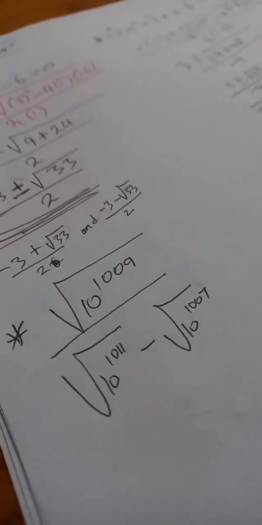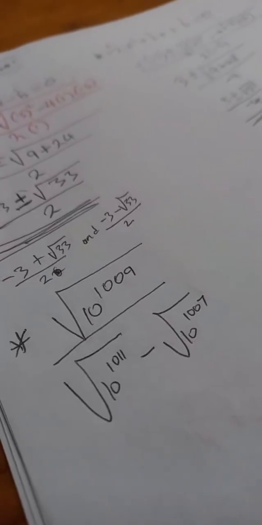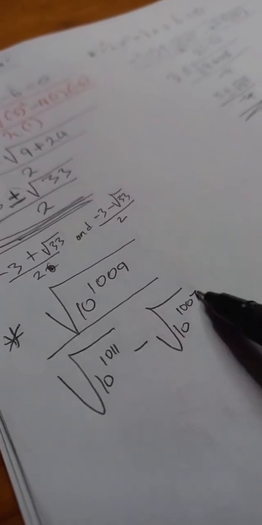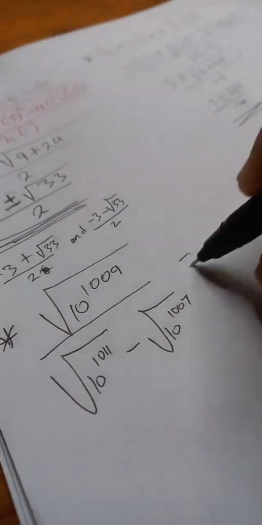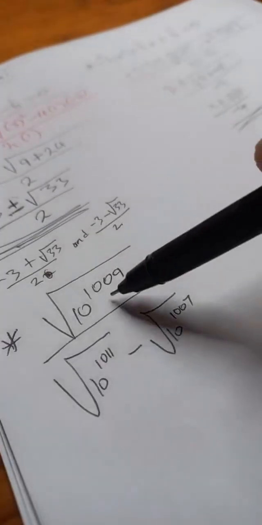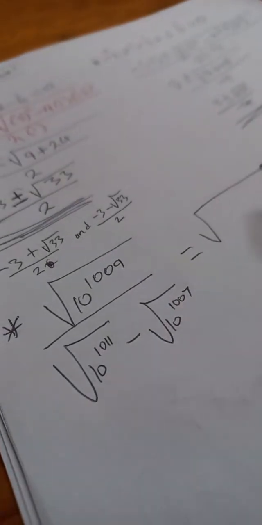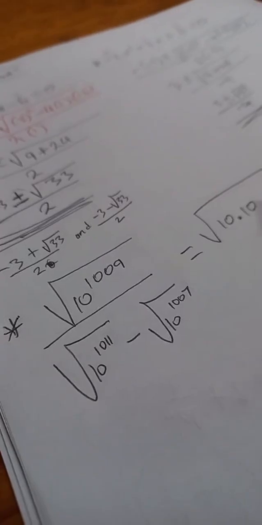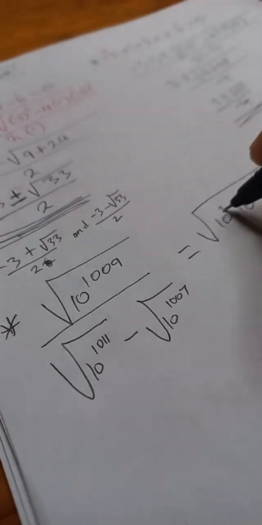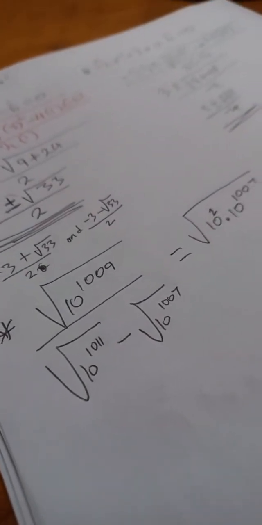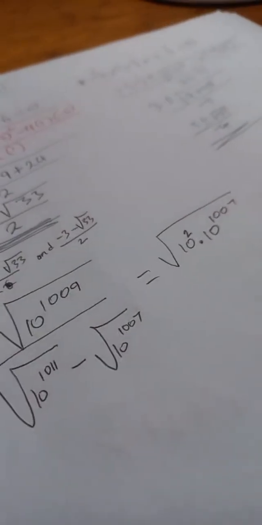So that means they can all go to 1007, even exponents. So let's play around. We are going to take this guy, square root of 10 times 10 to the power 1007. So to go from 1007 to 1009 is supposed to be 10 to the power 2. You see?